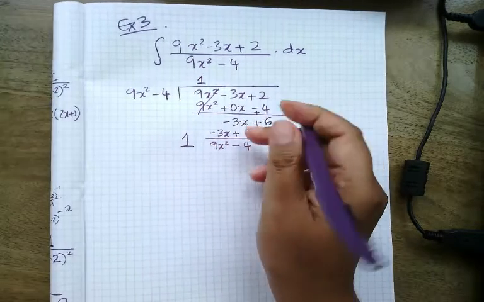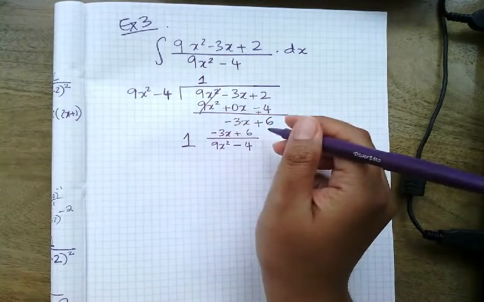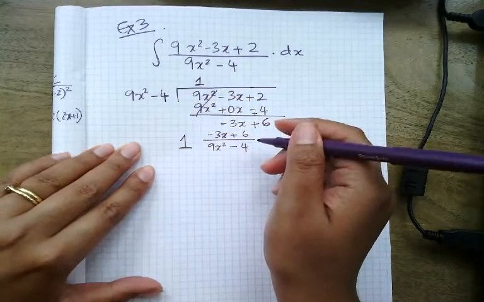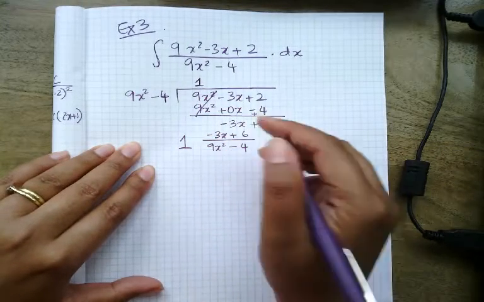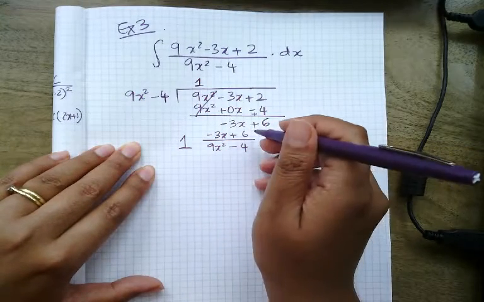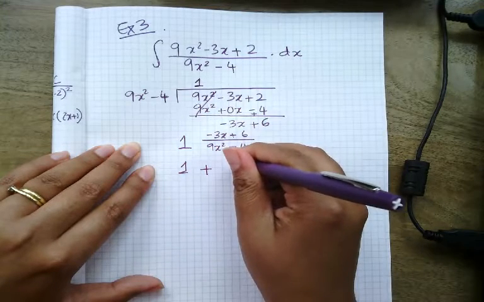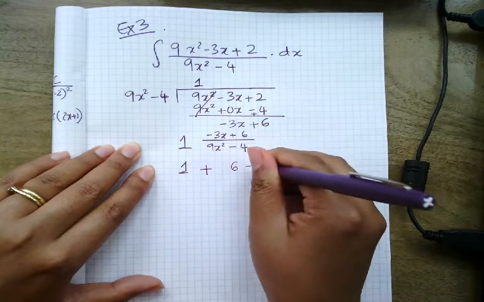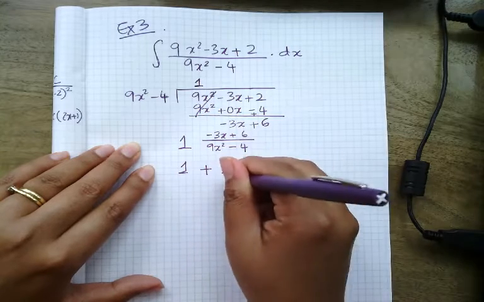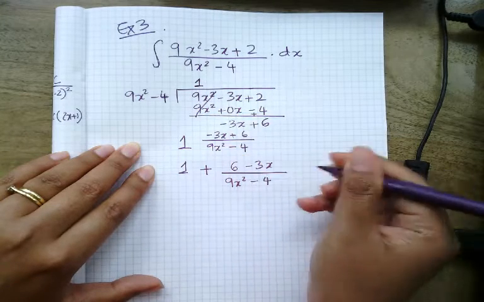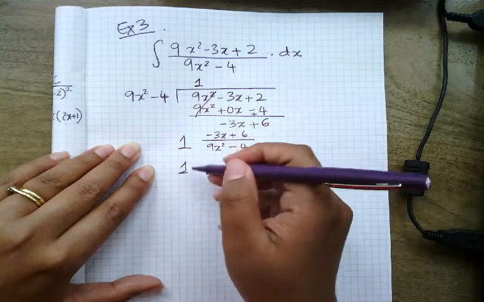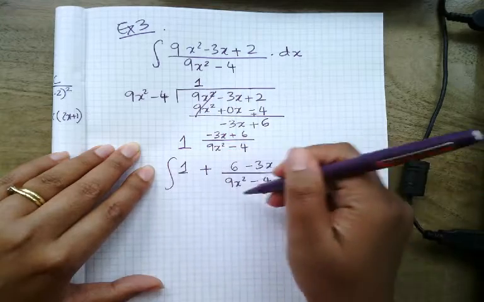Okay, so this is a mixed algebraic fraction, and from here actually what I can do is rewrite this as 1 plus 6 minus 3x over 9x squared minus 4. And I can easily integrate this 1, but I can't integrate this.